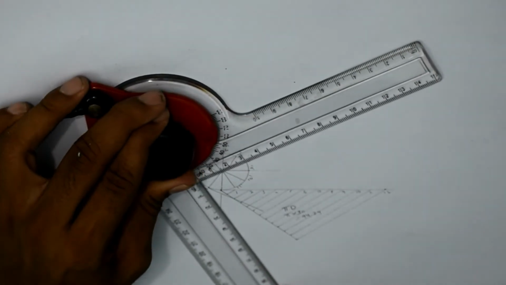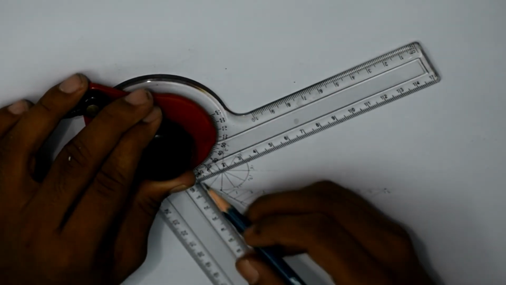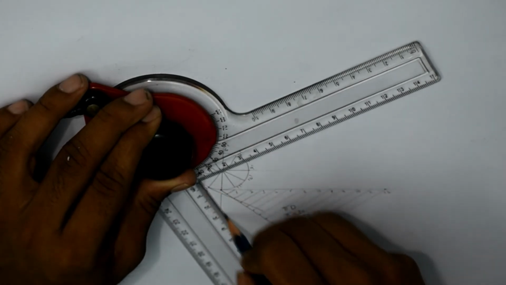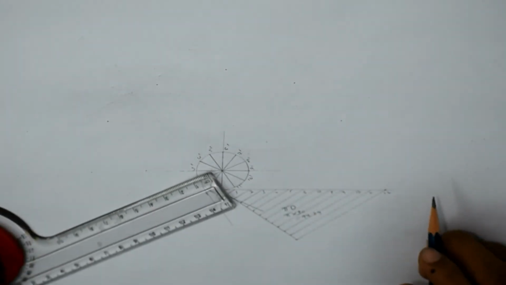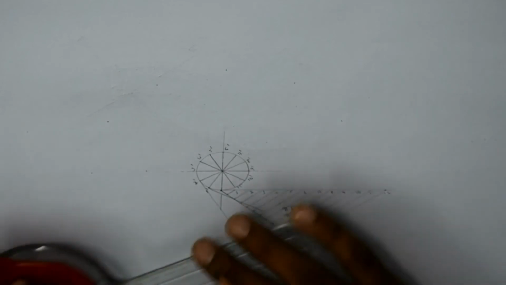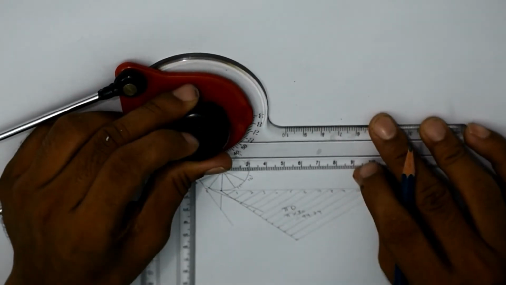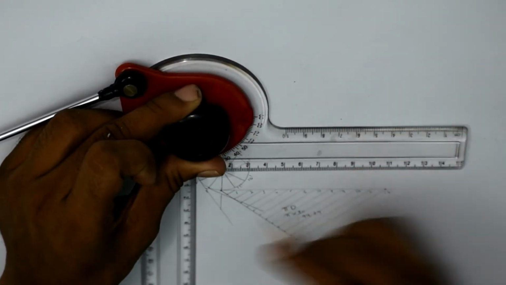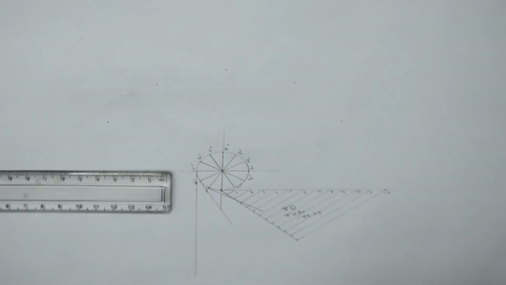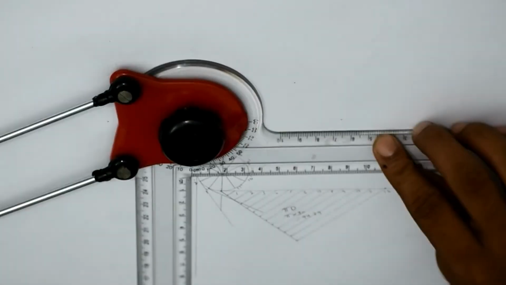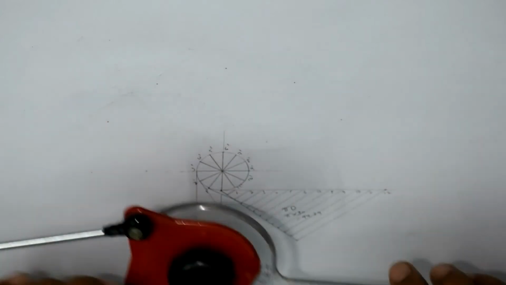I am turning the drafter, I am aligning with the 2 dash line. Then I will get one more line here. So I have got this second line. In the same fashion, I am aligning the drafter with the third line, and I am getting the third line.